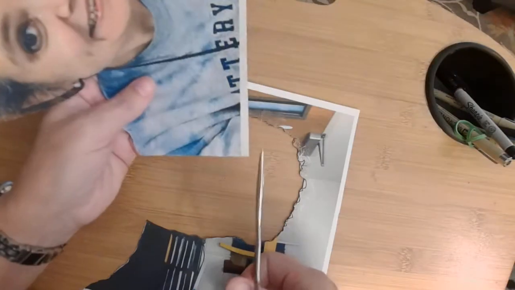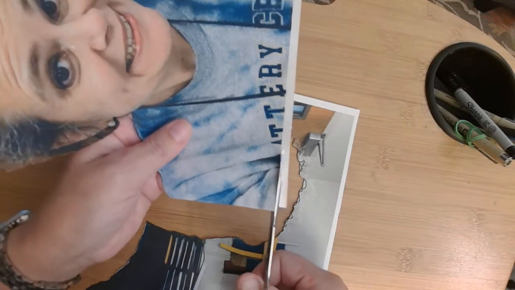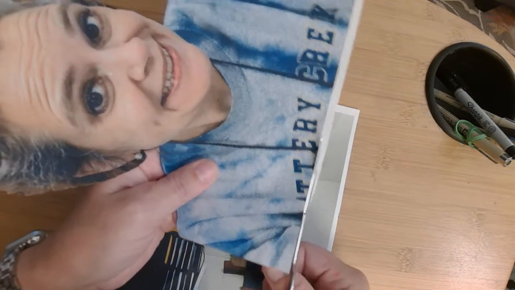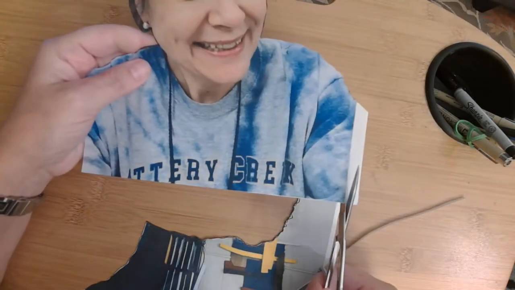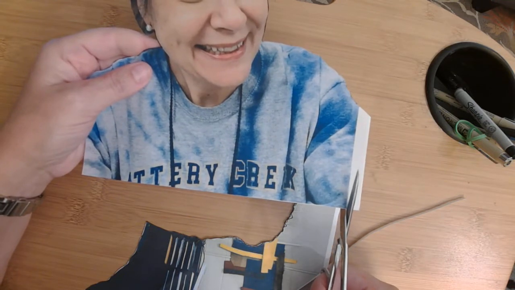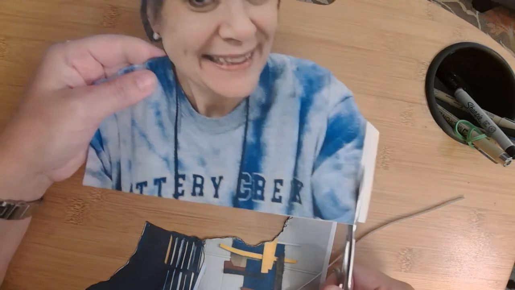You also want to cut this strip off down here. Okay. Alright, you can see that I have that done right now.